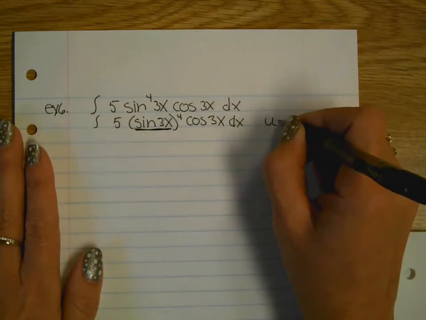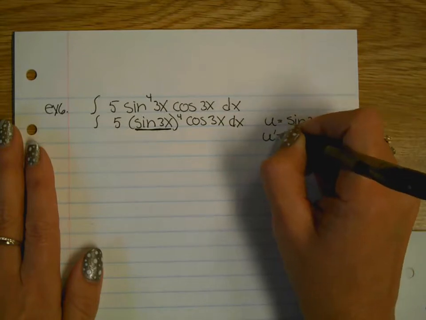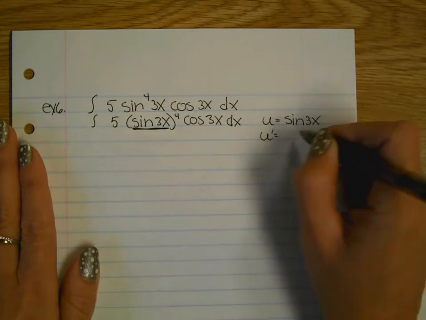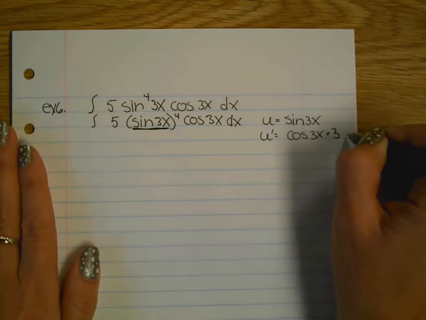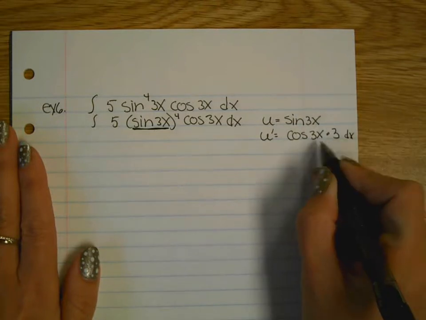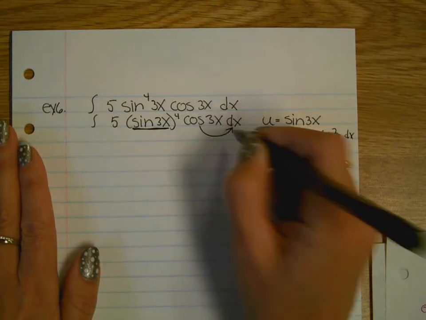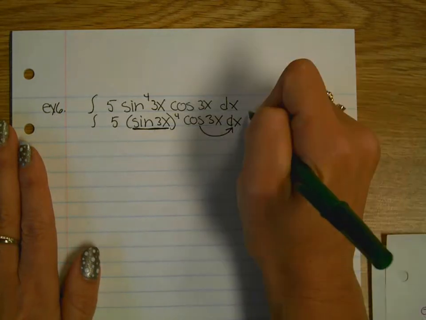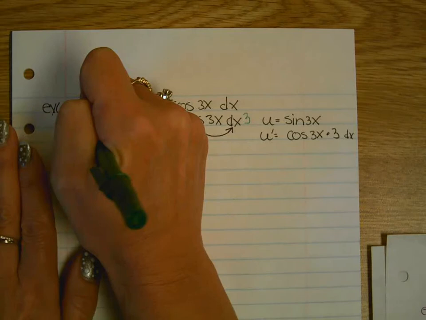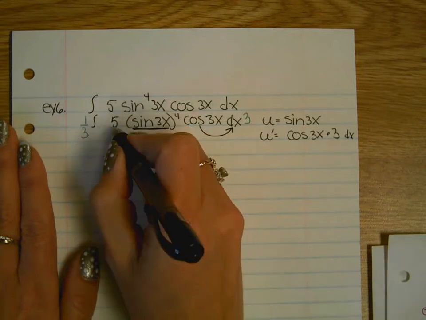So I'll let u equal the inside of sine 3x. So the u prime is the derivative of sine goes to cosine 3x times the derivative of the angle and then the dx. So I need a 3 and a cosine 3x next to the dx. Well, here's the cosine. Got it. I'm going to attach it over there and throw it away. I need the 3 yet. I'm allowed to multiply by numbers, not x's. So 3 goes there, 1/3 here. So the 1/3 and the 5 are multipliers. That's going to carry along.